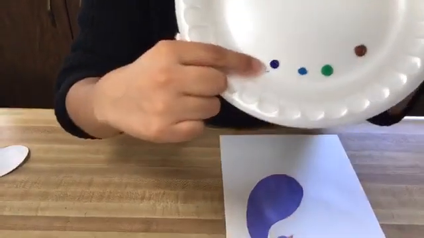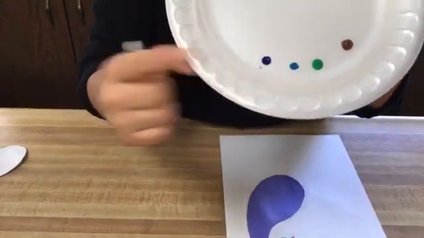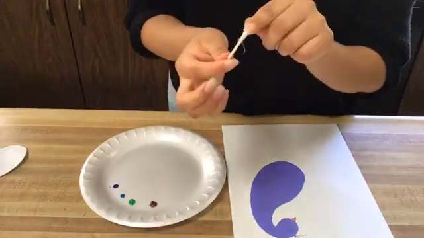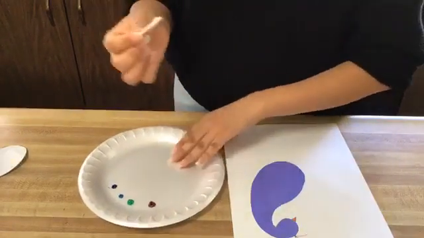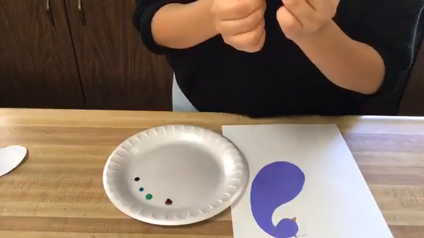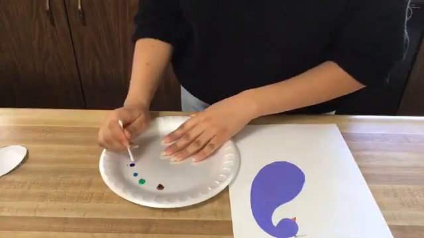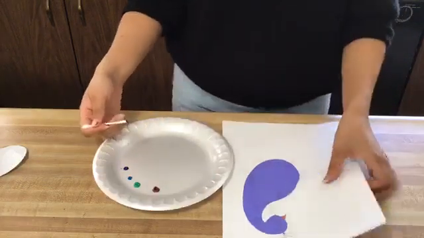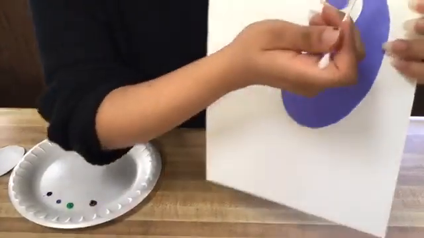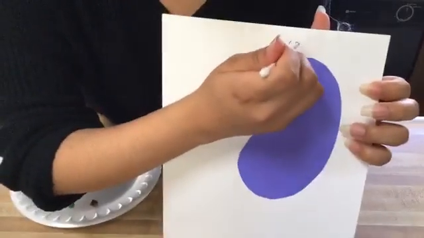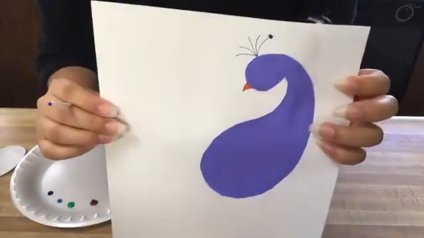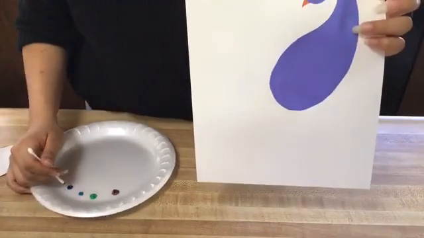So I still have some blue paint, dark blue paint on my plate. También tengo el azul oscuro en mi plato. So I'm gonna dip the tip of the stick onto the blue paint. Voy a sumergir la punta del cotonete en la pintura azul oscura. And then I'm gonna add my dot. Voy a agregar mi gota. Like that.